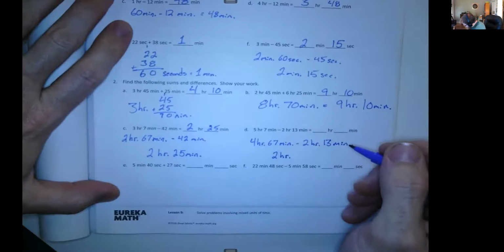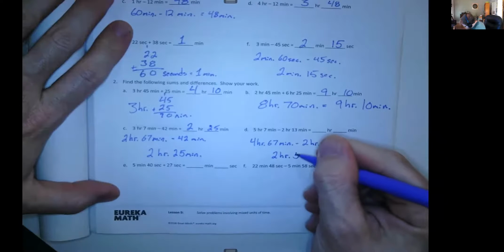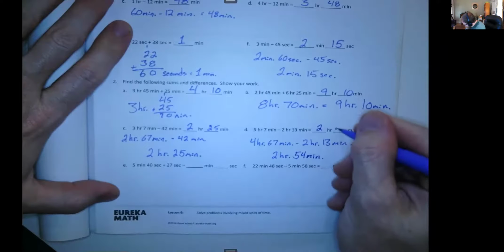If we subtract, 4 hours minus 2 hours gives us 2 hours. 67 minutes minus 13 minutes gives us 54 minutes. 2 hours, 54 minutes.